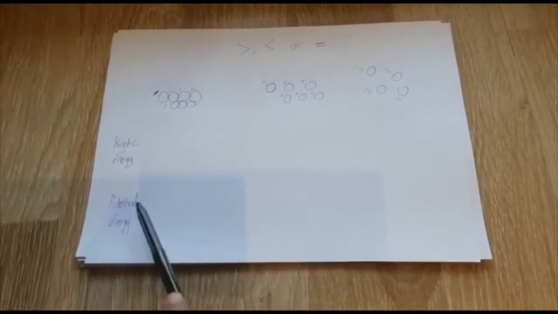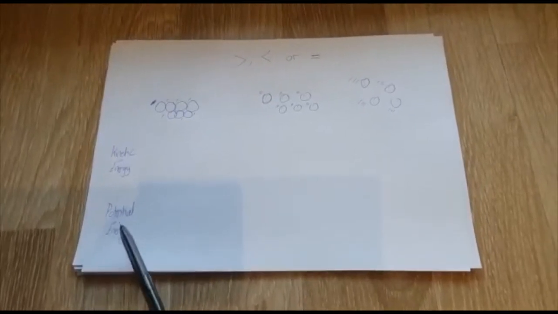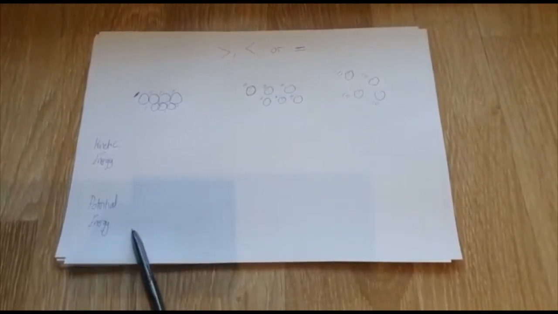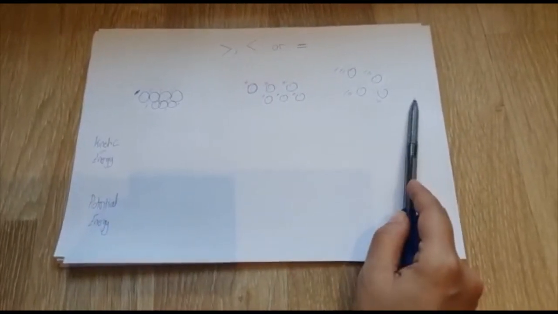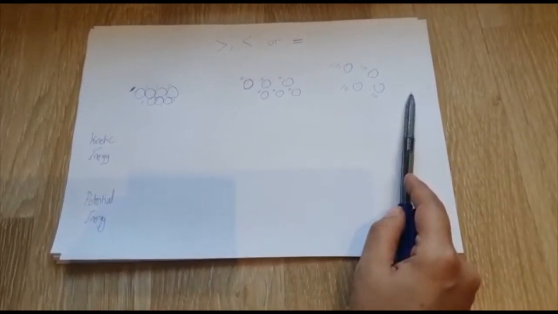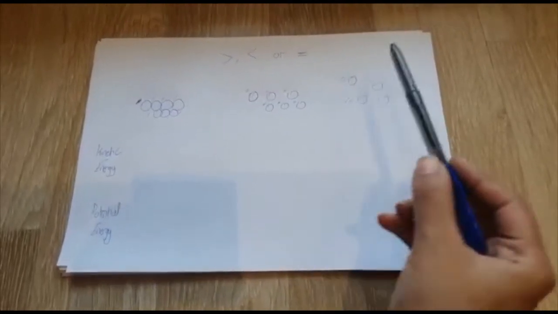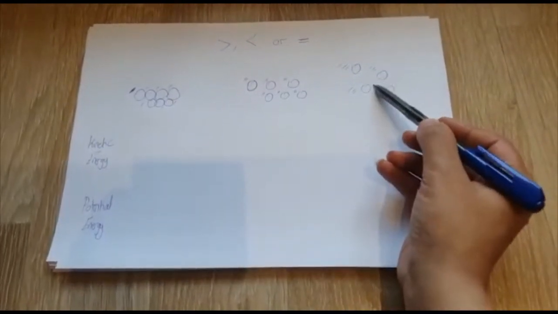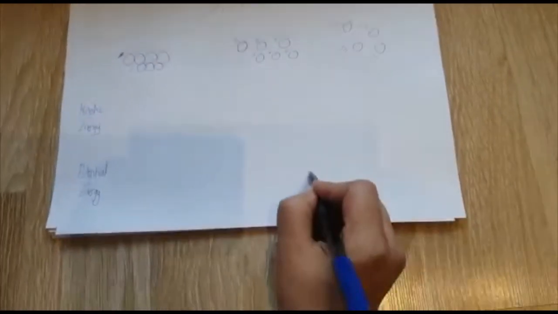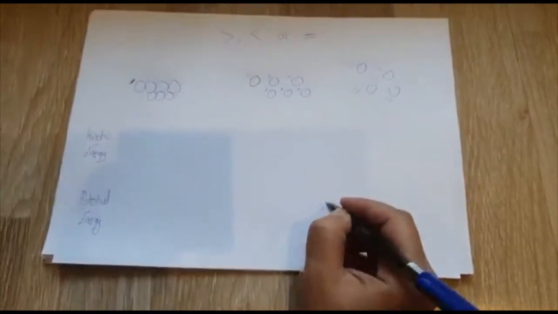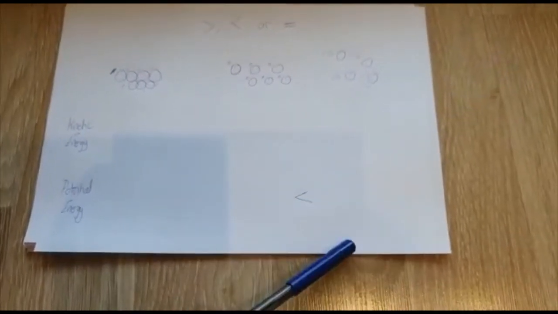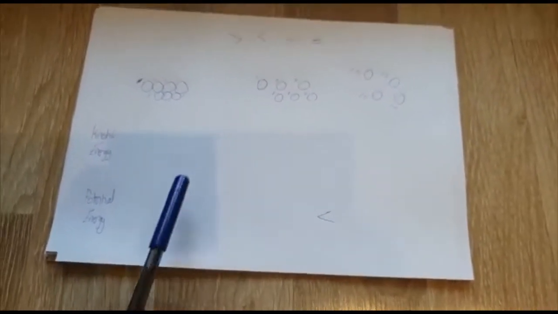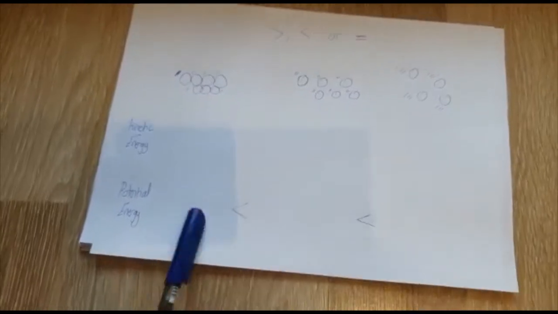I said that the potential energy depends on the distance. As the distance between the particles increases, the potential energy increases. So which one of them has the highest potential energy? Excellent, the gas, as it has the biggest distance. So the gas has potential energy higher than liquid and higher than solid.